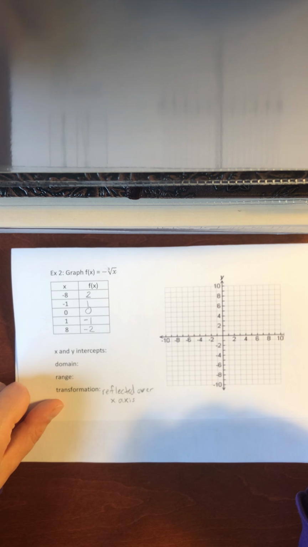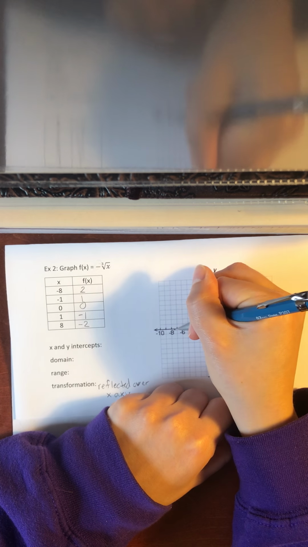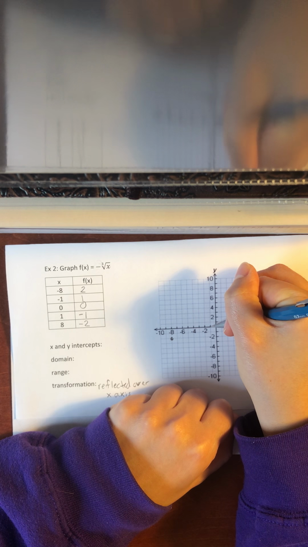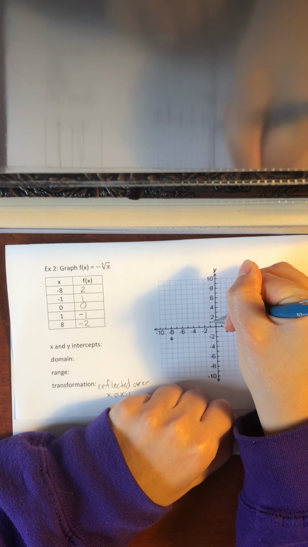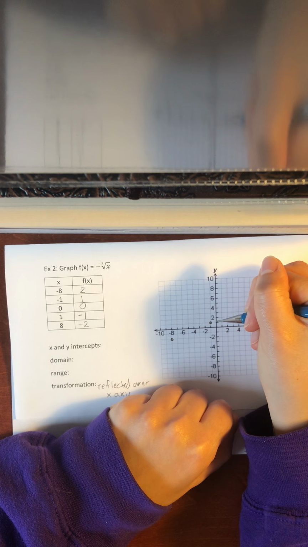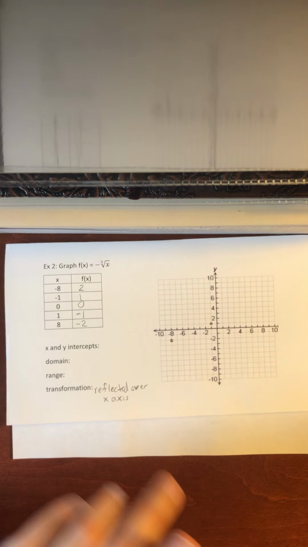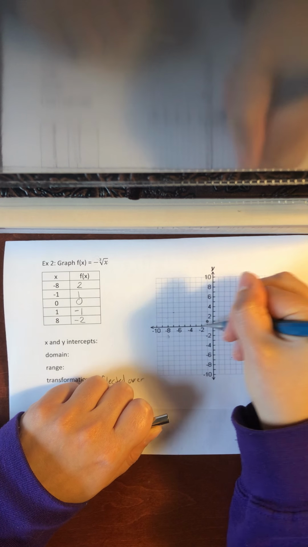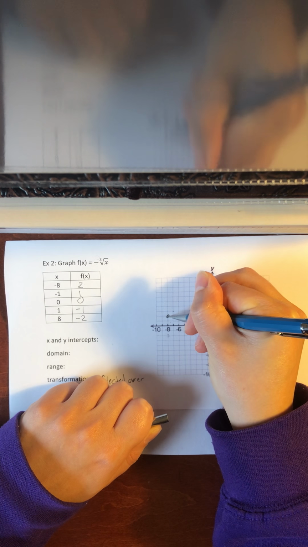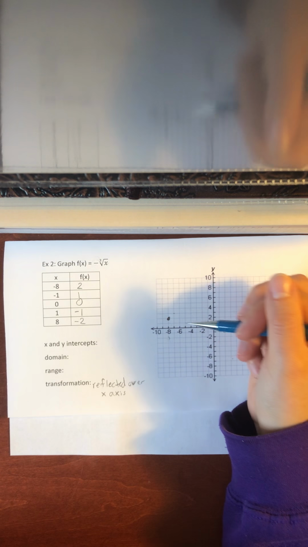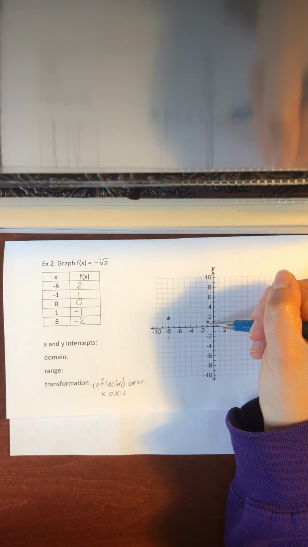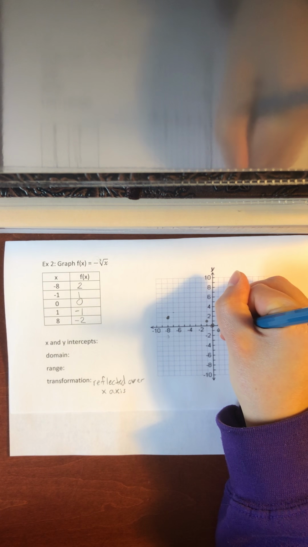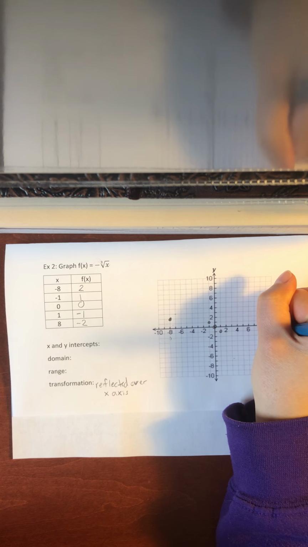Okay. Now we're going to graph these values. Oh, I'm sorry, I don't know what I'm doing. First value is -8, +2. Sorry about that. -8, +2; -1, 1; 0, 0; 1, -1; 8, -2.